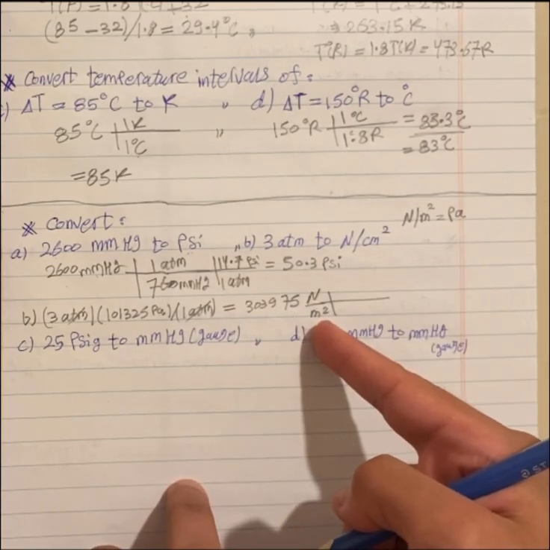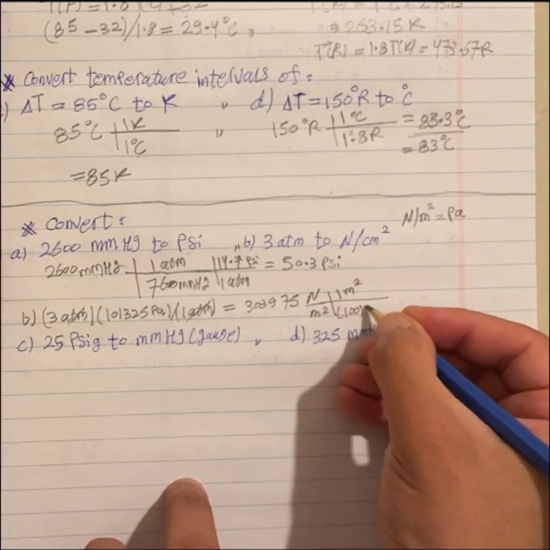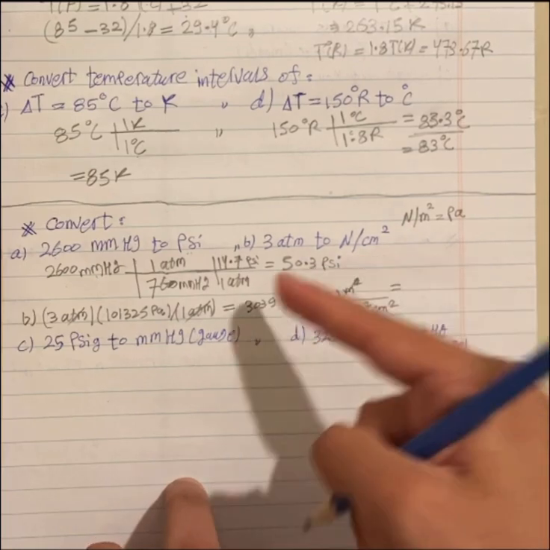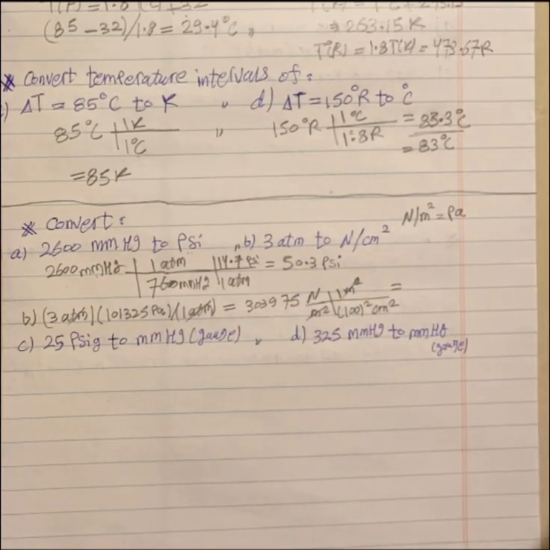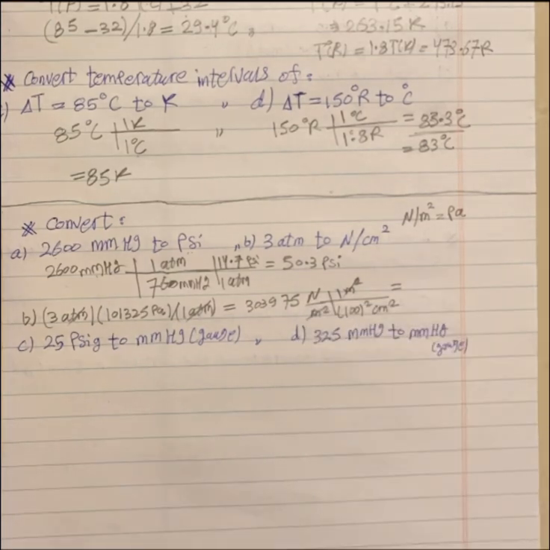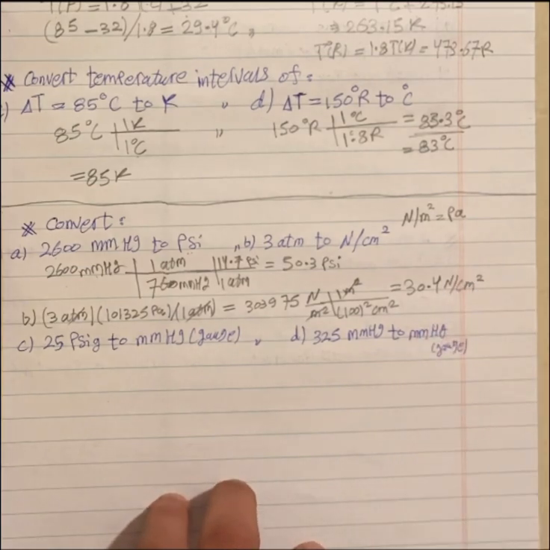Convert from meter square, the compound unit, to centimeter square, so make it 100 all squared, centimeter squared. Cancel, and then you will have the answer in Newton per centimeter square. Is it centipascal? I don't think there is a name for this one, but make it Newton per centimeter square. The answer is 30.4 Newton per centimeter square. We did it in one line.